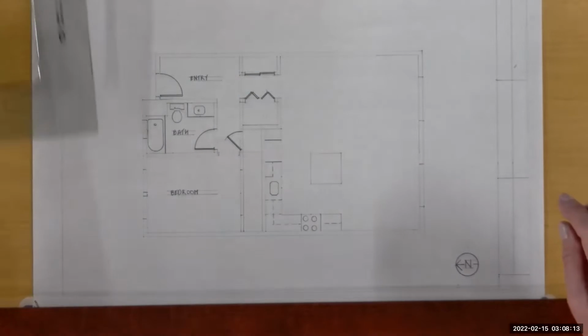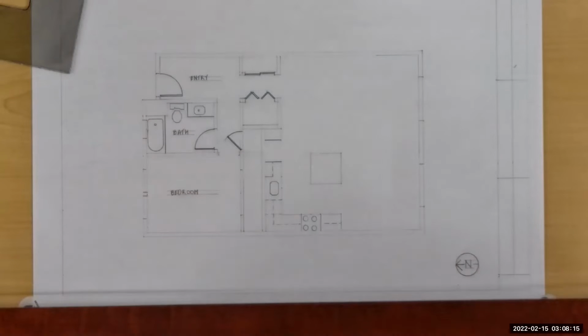So, a little review. Who can tell me our 3 sets of dimensions? What are our 3 strings? What's the first string? The farthest down one? Perimeter to perimeter. What's our second string? Interior walls. Yep. And then our third string is openings, correct, walls and doors.